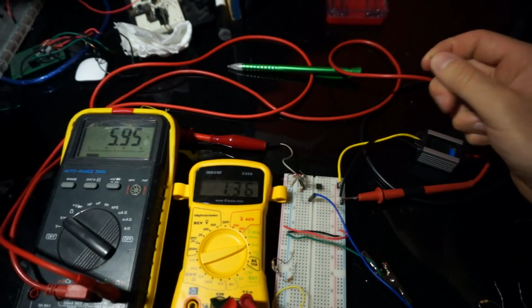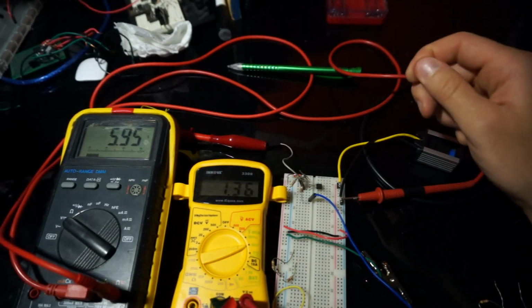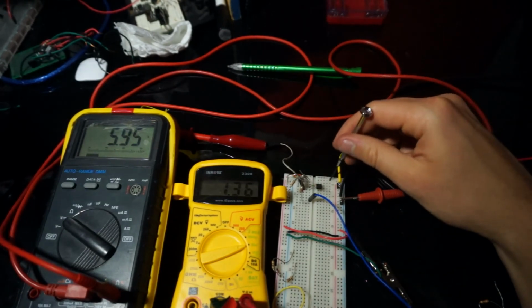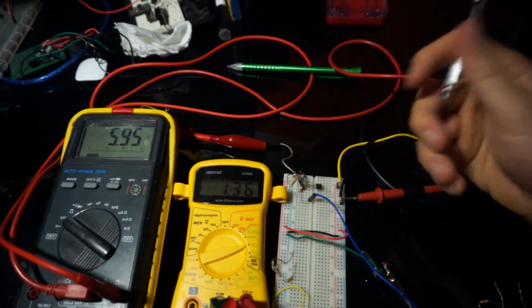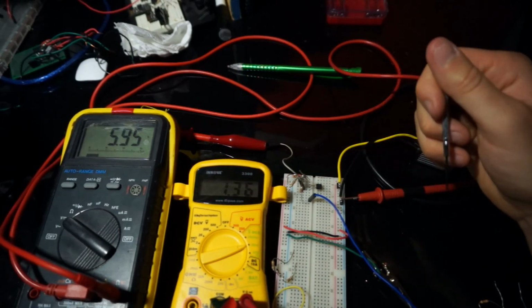Okay, and in the subsequent videos, we're going to show you how to make a temperature sensing diode, how to turn a diode into a temperature sensor with this constant current source.